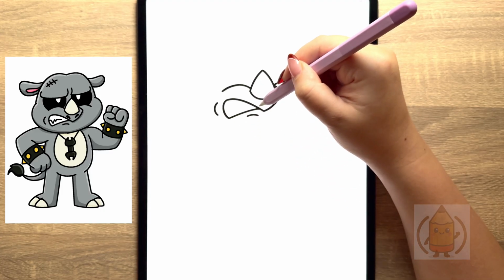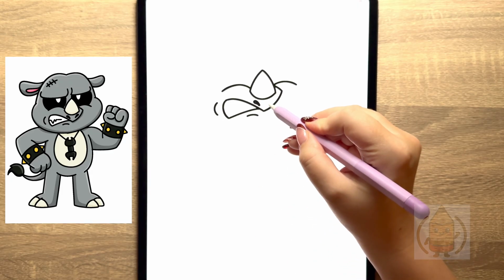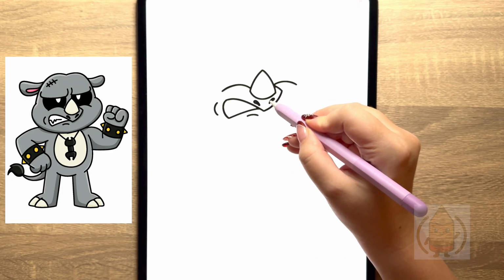Now for the nostrils, we're going to curve this line up, around, and down. And then we're going to do the exact same thing on the right.